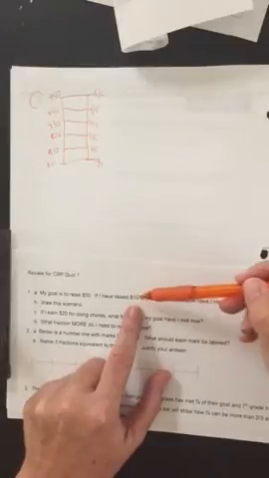So it says I've raised $10. What fraction of my goal have I met? Draw my scenario. So here's $10. The fraction I have met is 1/5, because I see that $10 also corresponds to 1/5.